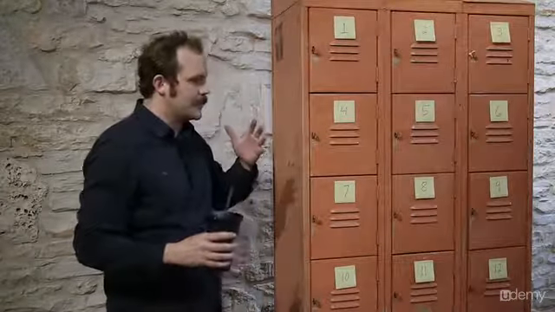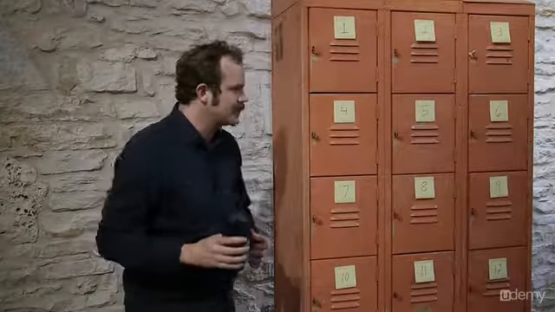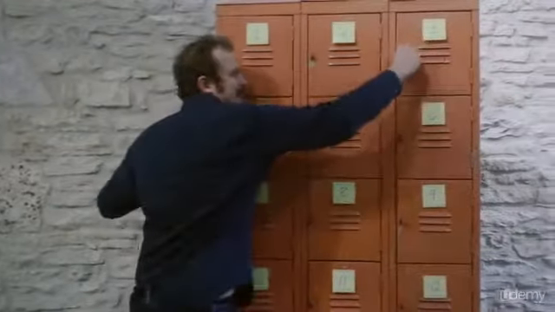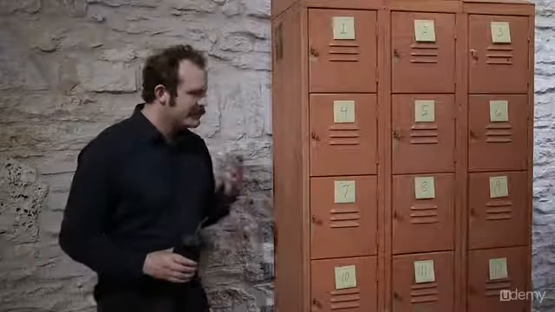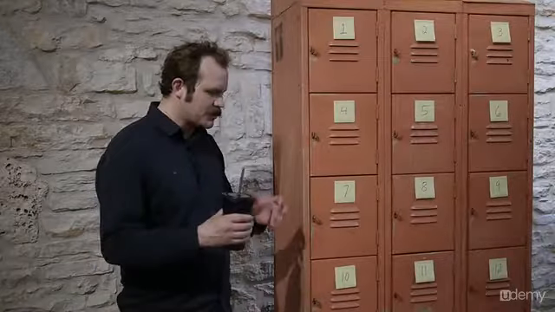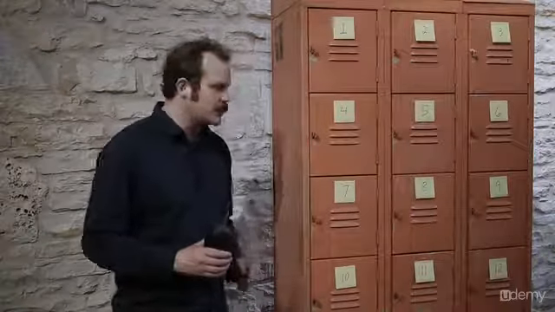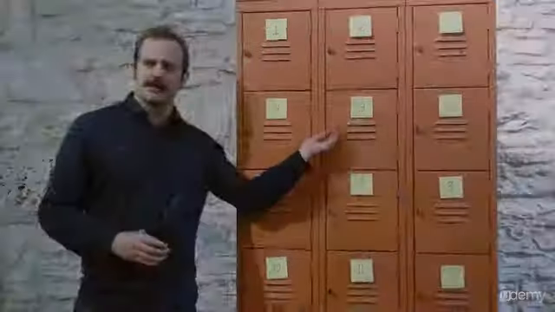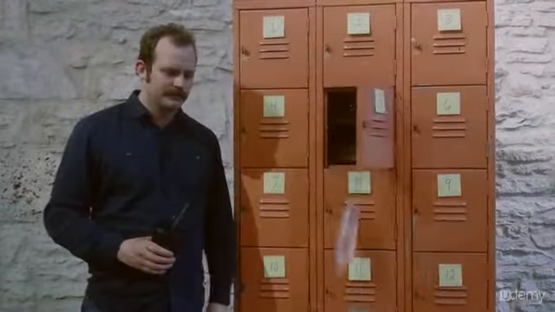Now, also like lockers, it's about access. Some lockers you just simply don't have access to. Some memory you just don't have access to. Like lockers, memory also has a fixed size. You can only put certain amounts of information in each locker. To do otherwise, well, it just wouldn't work.